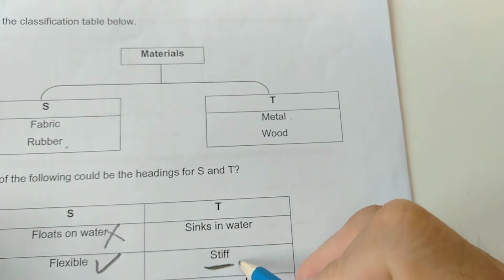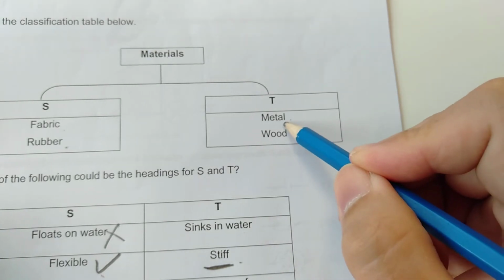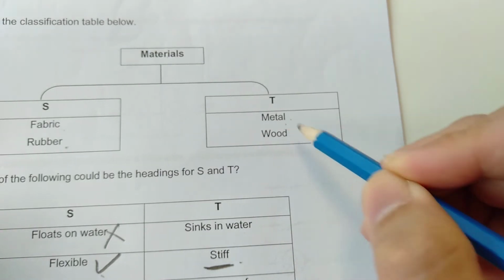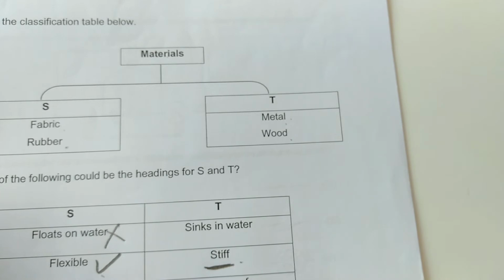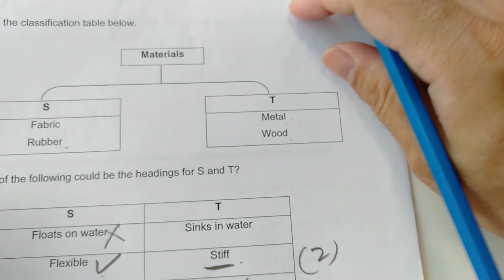Stiff. Stiff is the opposite of flexible. So metal is very stiff, not easy to bend metal. Wood is stiff, not easy to bend wood. So answer is number 2 for question 11.